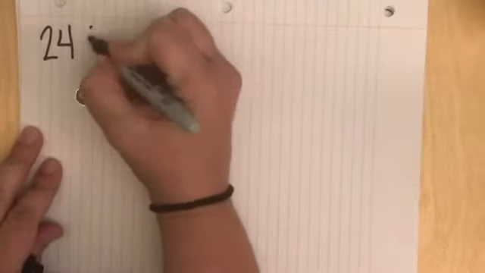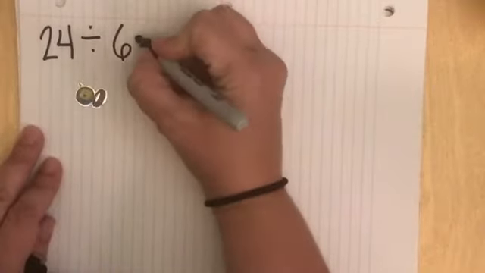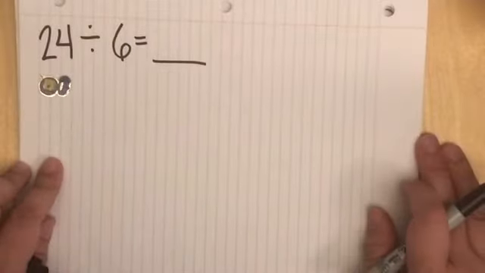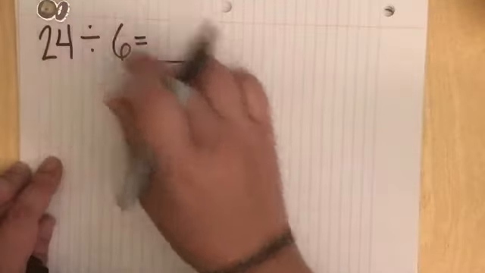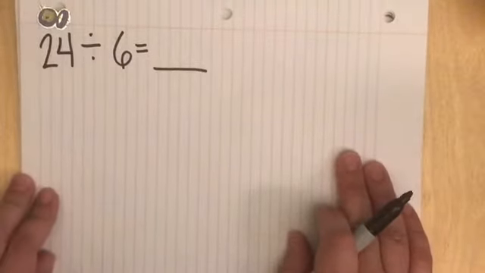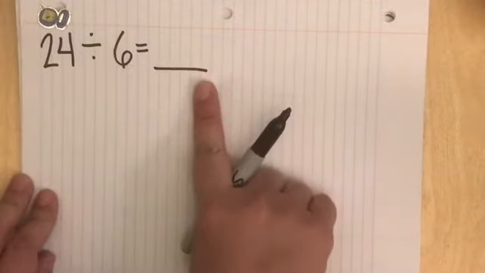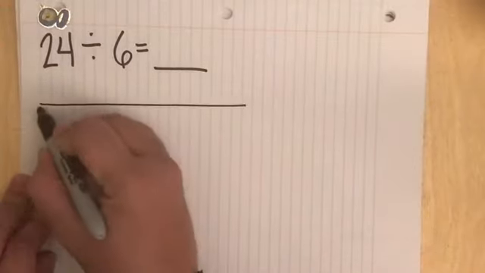On your first problem for today, we have SpongeBob, and he is making 24 Krabby Patties, and they're going to go to 6 customers. How many Krabby Patties is each customer going to get? First, we're going to draw our tape diagram, and you guys are going to write your problem. So go ahead and do this with me. So you should have this problem written down, and if you don't, do that. And then also, I want you to draw your tape diagram.